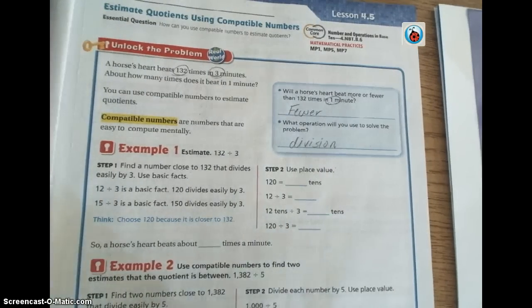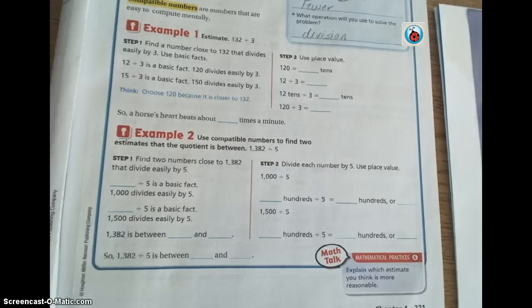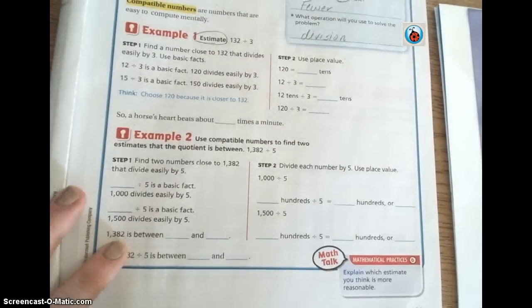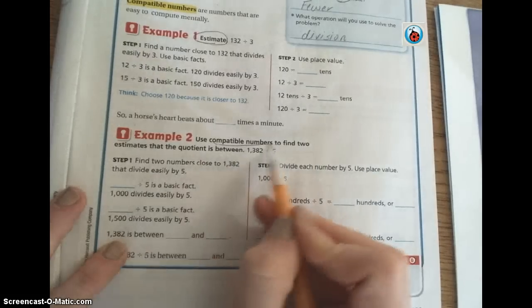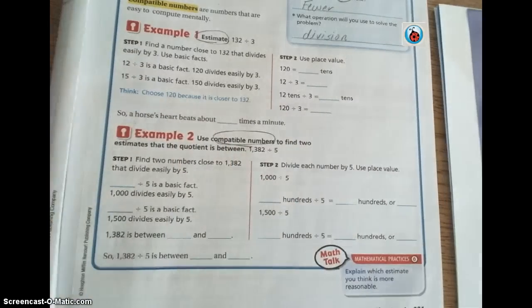If you look ahead at example 1 and example 2, remember GoMath is going to give you different ways to do things. The first way, you can see that they're having you estimate, and the second way, they're going to have you use compatible numbers. So let's think about this first way. It says estimate 132 divided by 3.